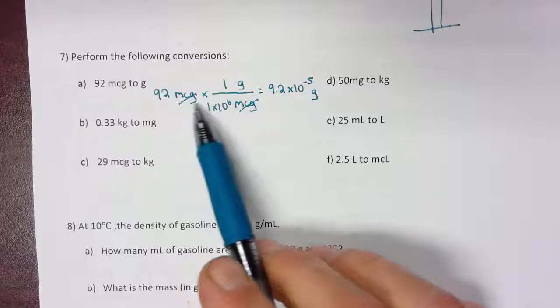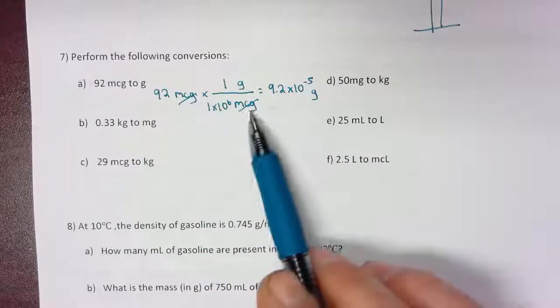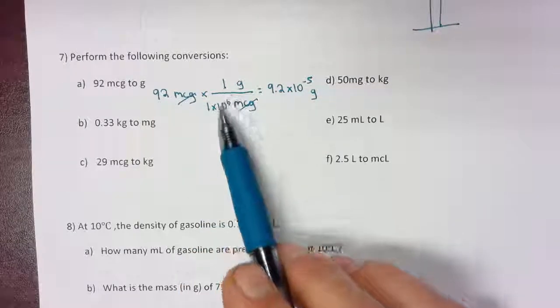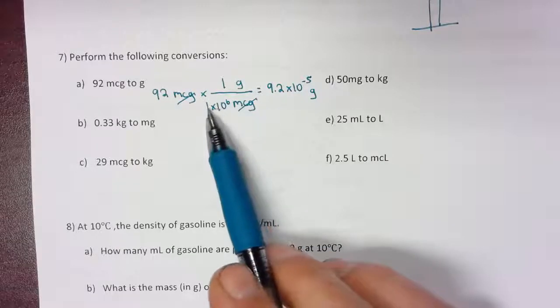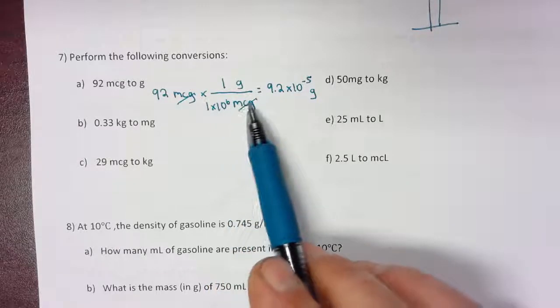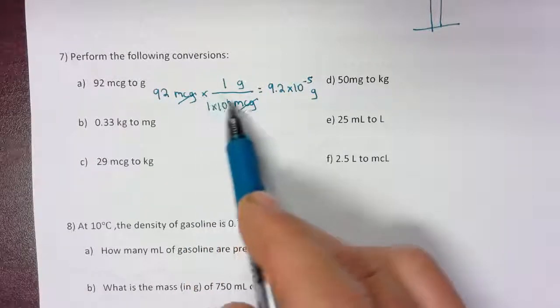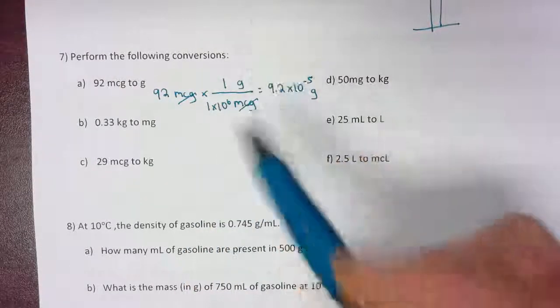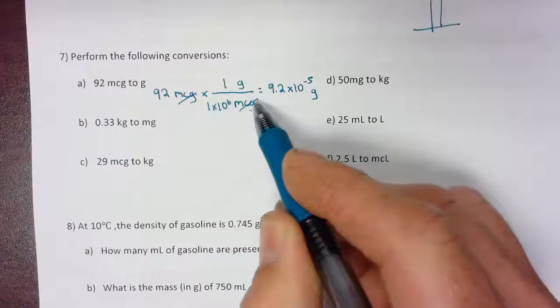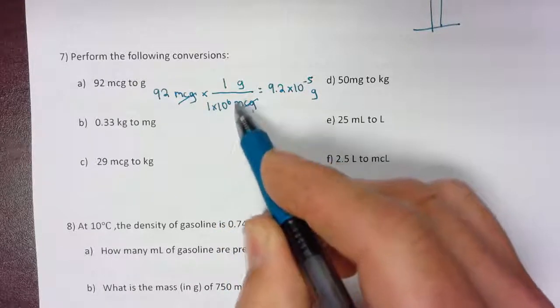Start off with 92 micrograms, divide by the conversion factor here, which is 1 times 10 to the 6 micrograms in 1 gram. The reason why I know to put this number on the bottom is because this number always goes with micro.